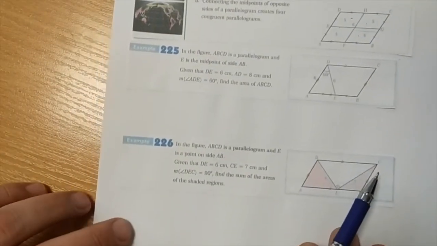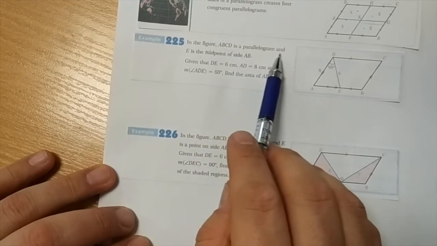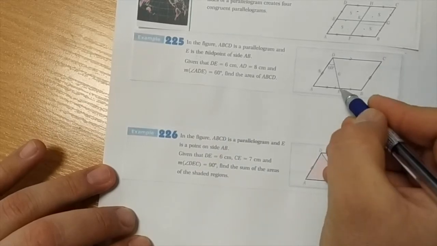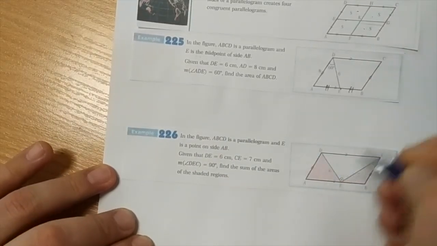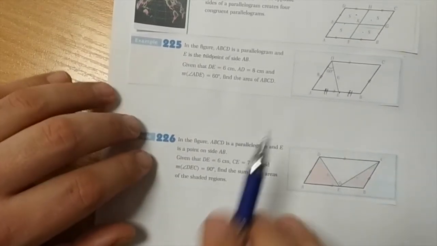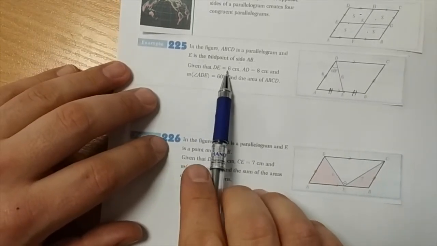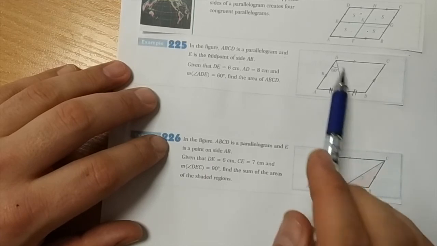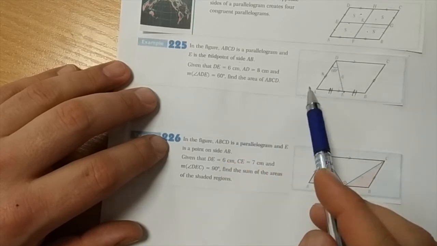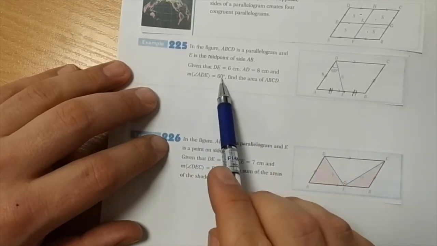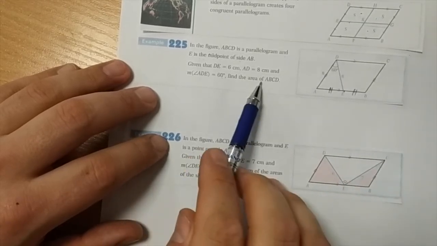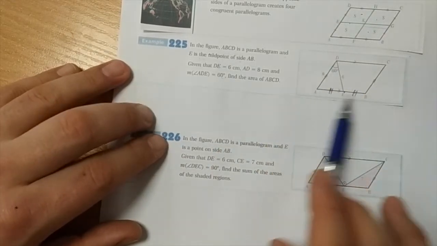Let's solve an example here. We have in a figure parallelogram ABCD and E is the midpoint of the side AB. This is the midpoint, so these two sides are the same. Given that DE is 6 centimeters, AD is 8 centimeters, and angle ADE is 60 degrees. Find the area of ABCD, the whole area.